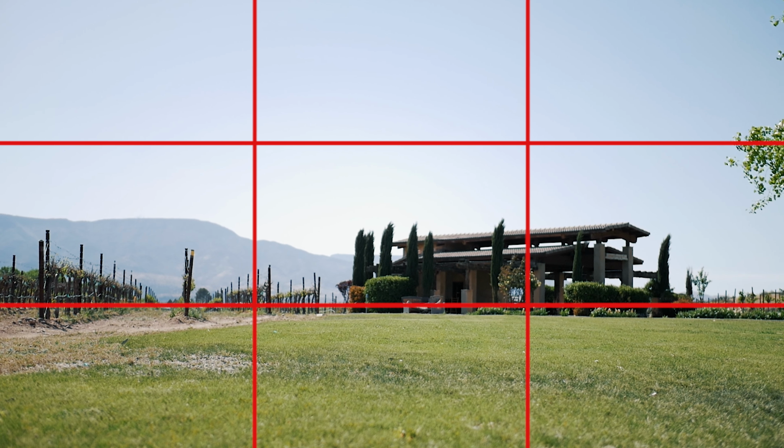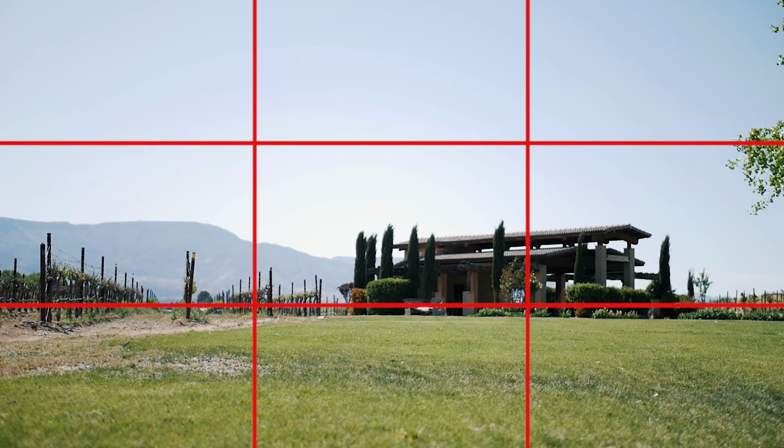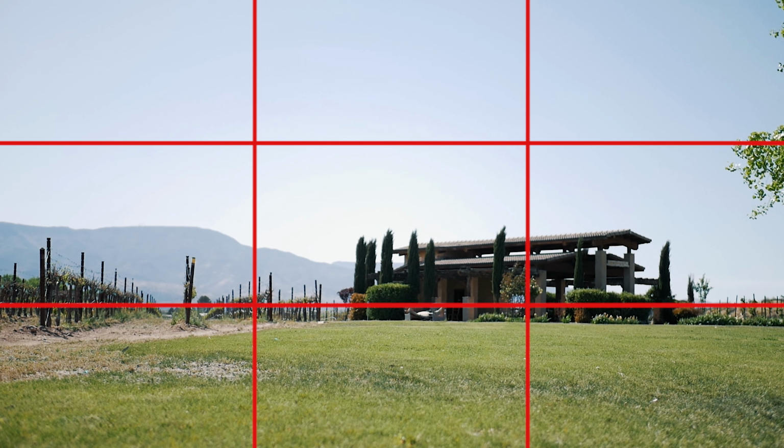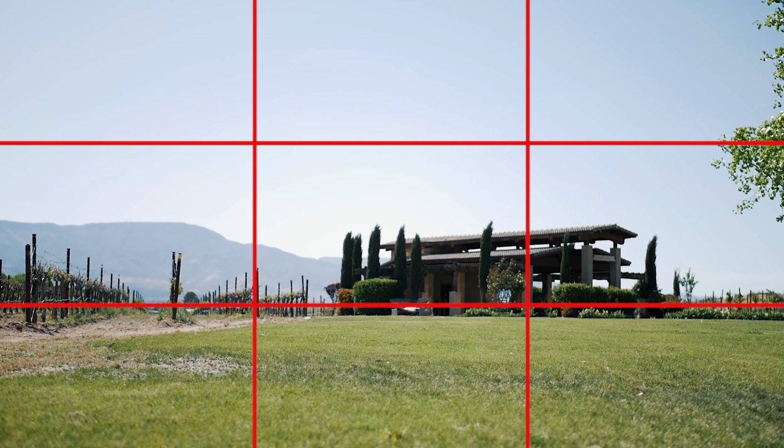A lot of you probably already know these, so I'm going to try and squeeze an average 15-minute YouTube video into the next 30 seconds. 1. The rule of thirds. The rule of thirds is basically putting a grid over your image and framing the main aspects of your shot on either the vertical or horizontal lines. The magic spot is at the intersection between the two lines. This is called the golden ratio.